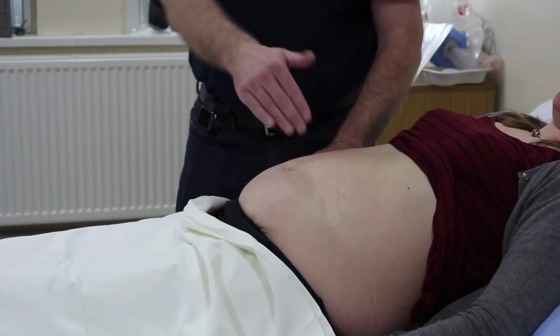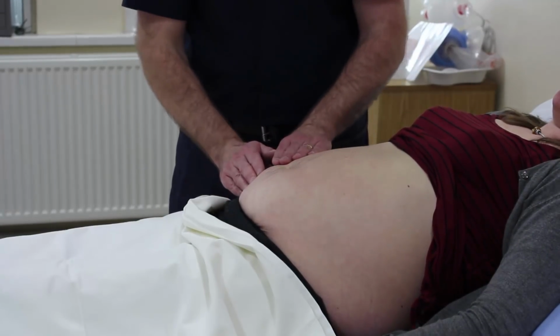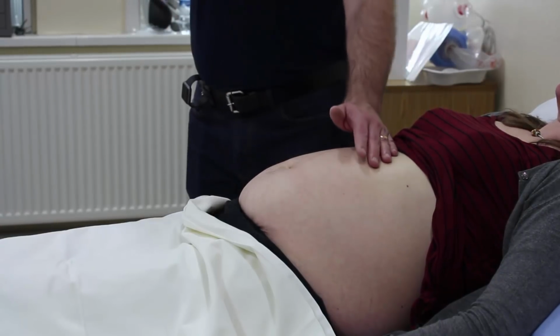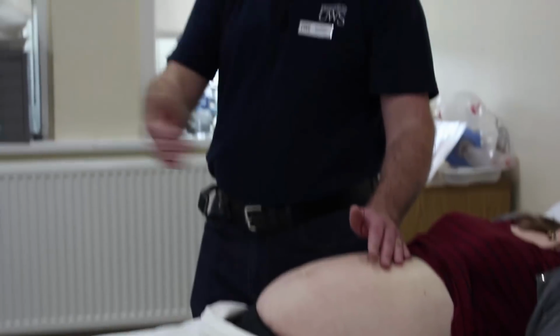Okay, and that would be me walking across with this. I'm really having to do it twice, one in the upper part, one in the lower part. So that's given us an idea of the lie of the fetus, whether it's longitudinal or oblique. It's difficult to tell actually at this stage whether it's longitudinal or oblique, so we're going to complete our examination and then consider that further.